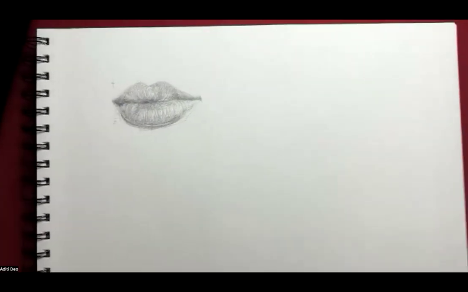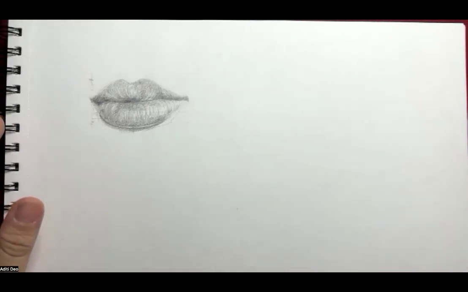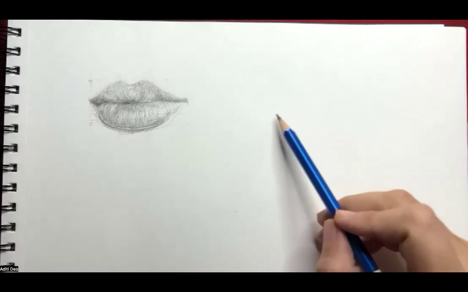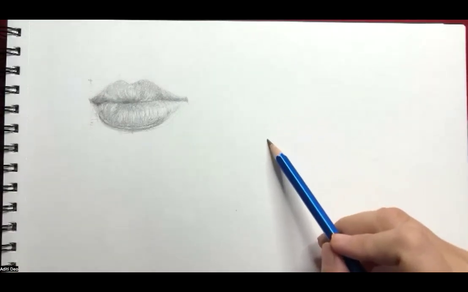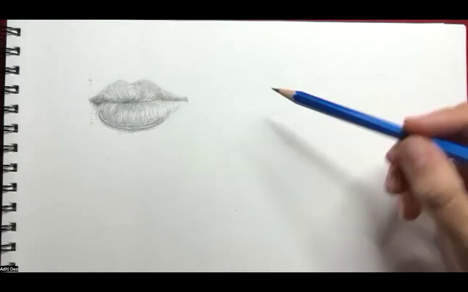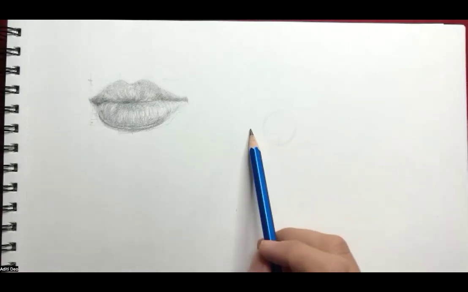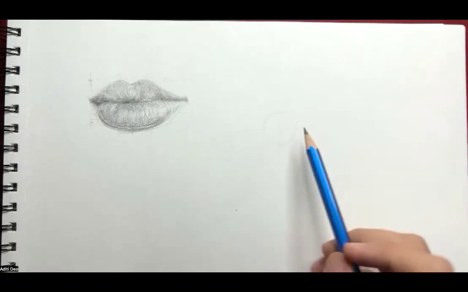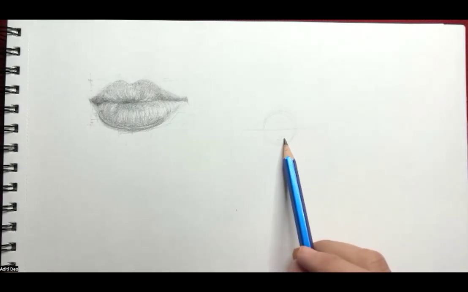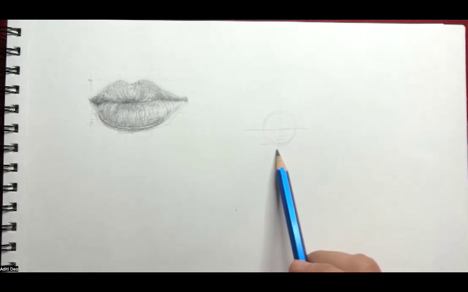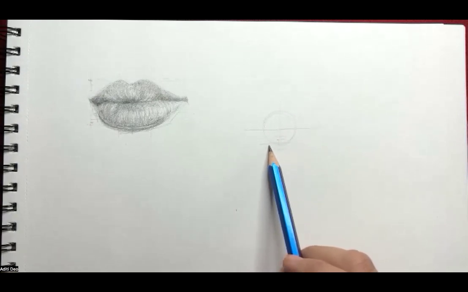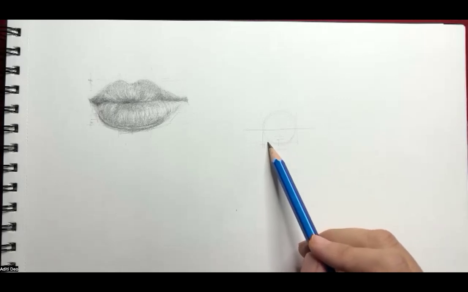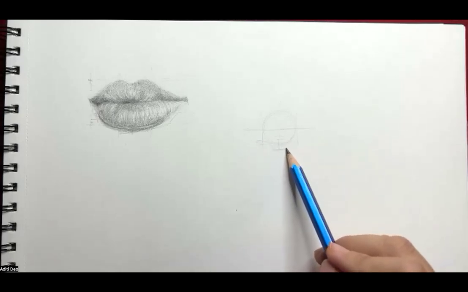Okay, I'm back. I'm going to start with the circle. I hope you all have started. Then divide it in half vertically, horizontally, extend the lines on both sides. Give yourself the distance of that septum. And look at the curve you need to make for the nostril.